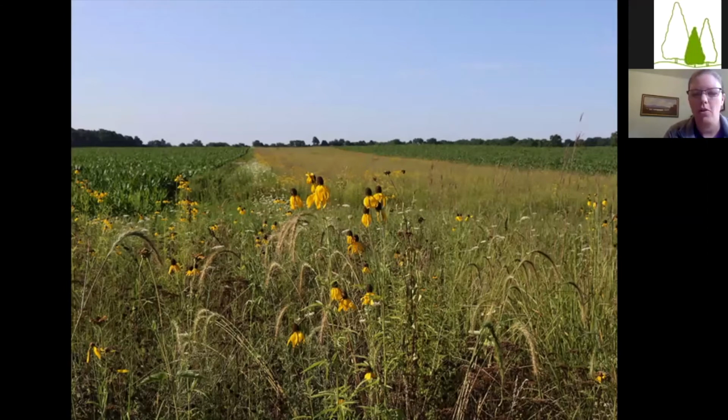This particular corridor was planted in 2014, and it really is obvious when you look at this agricultural field that there's this highly diverse strip of prairie plants within this agricultural ecosystem, and it really stands out from the surrounding cornfields. A lot of times farmers are encouraged to plant these types of native plants in marginal lands and try to increase plant diversity in areas that they're not necessarily using for cropland.